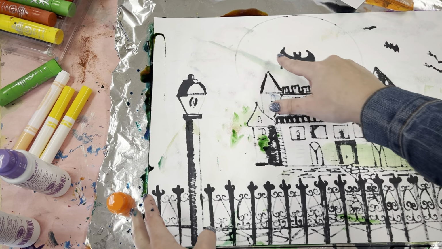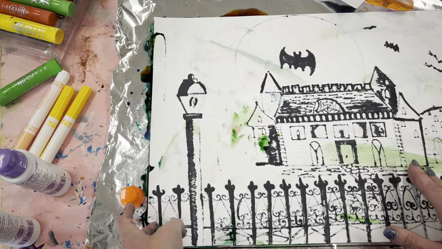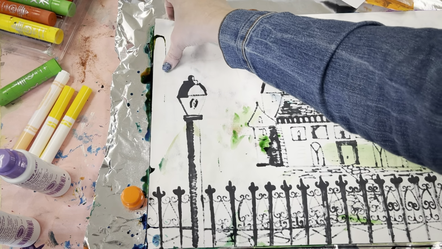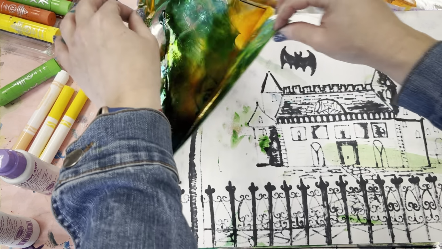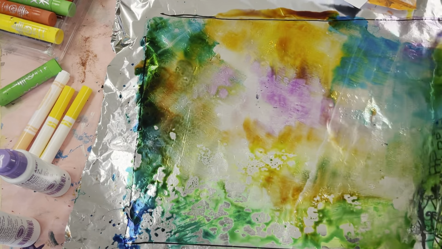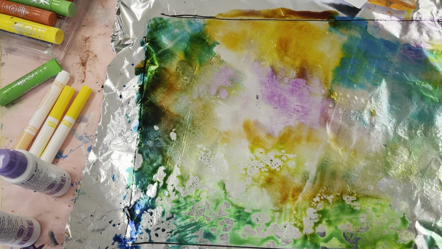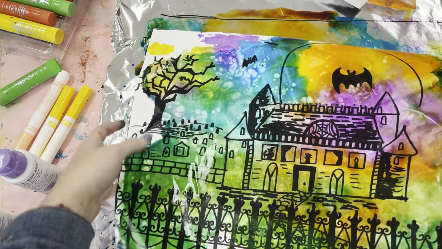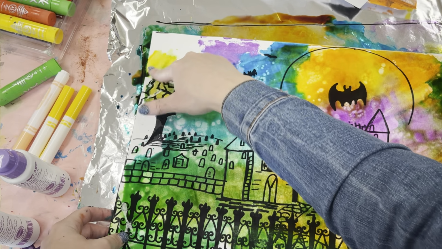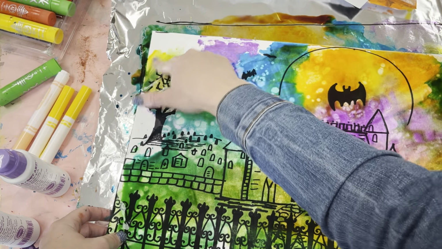So I can see a mistake already happened there. But that's okay. Bob Ross says, there's no mistakes, only happy accidents. Ooh, that's actually really cool looking. I like that. Alright, as you can kind of see, we didn't have enough ink here, but that's okay. We can let it dry and then do a second coat.